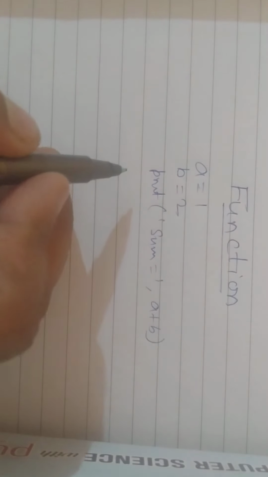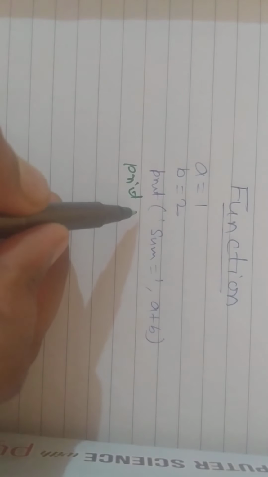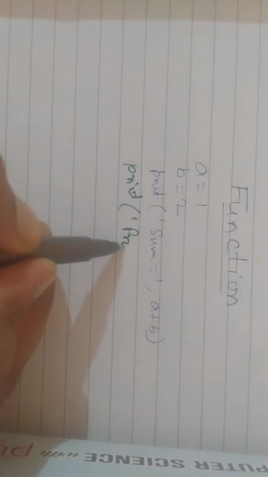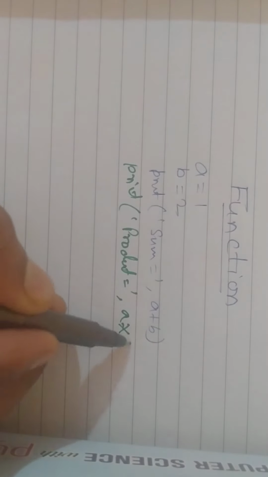Similarly, if we require to print product is equal to a asterisk b.